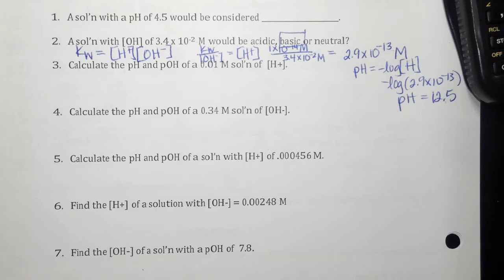And then pOH would be 14 minus that. What is 14 minus pH equals? Bailey, what are you thinking? What makes sense? Well, I mean, 7 makes sense, but like 6, I don't know, so is Kw 1 times 10 to the negative 14? Don't be scared if you just see 10 to the negative 14.